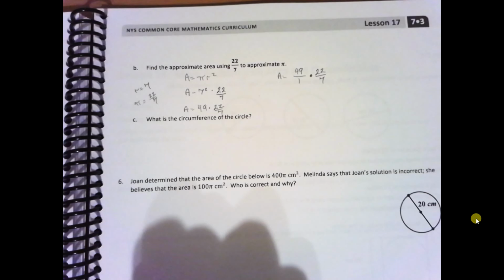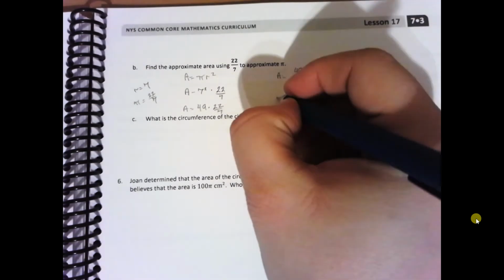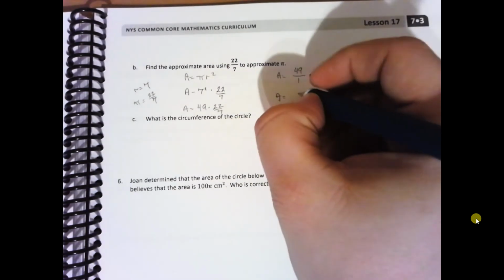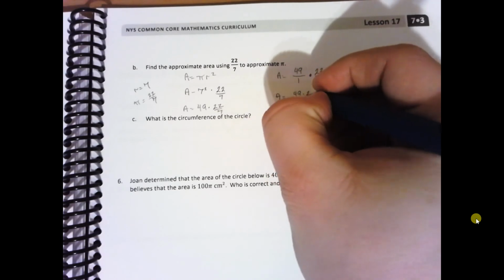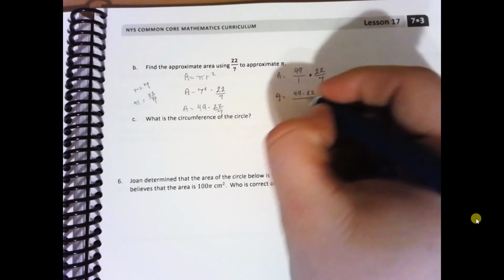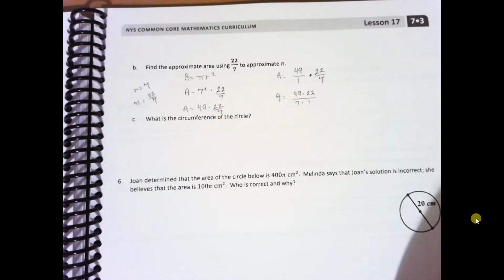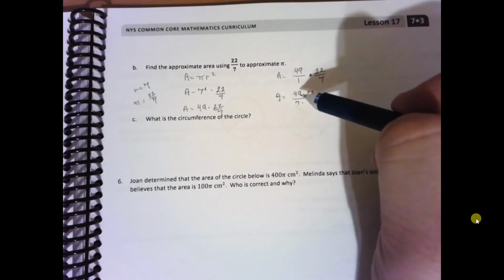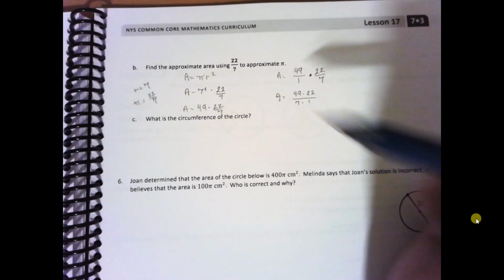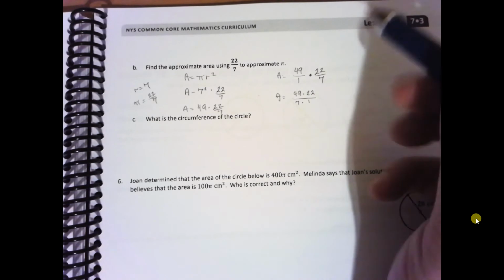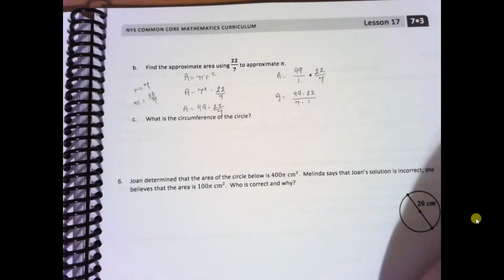If you notice, I keep on putting dots because I'm no longer using x's for multiplication. We're using dot multiplication. Now, 49/1 times 22/7. According to multiplying fractions, we multiply straight across: 49 times 22 over 7 times 1. Now we ask ourselves, is there a number I can divide both the numerator and denominator by to simplify it? And there is. 49 and 7 can both be divided by 7.